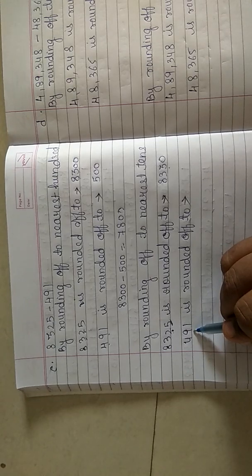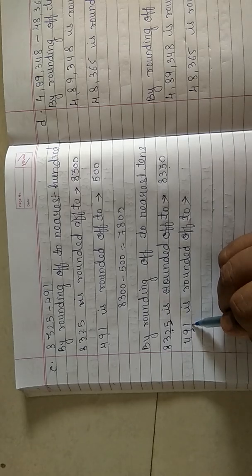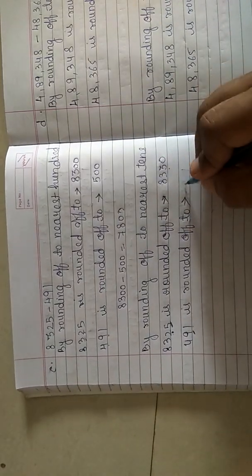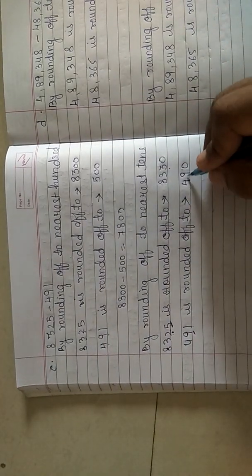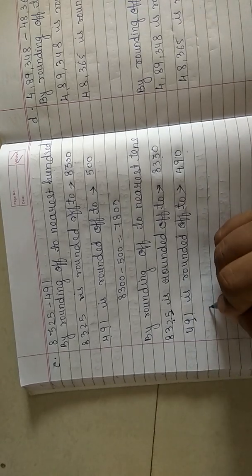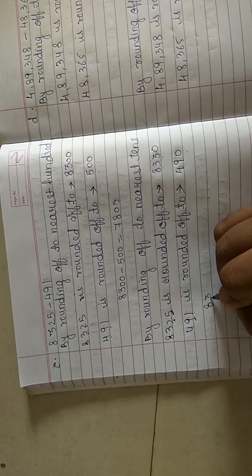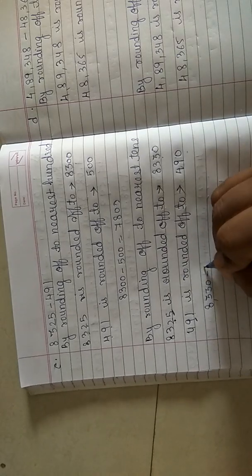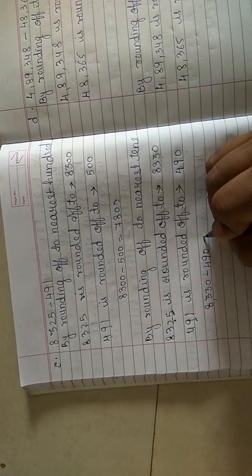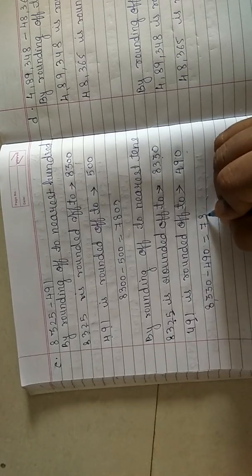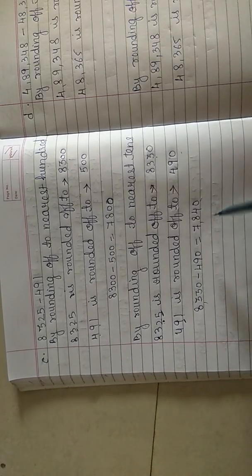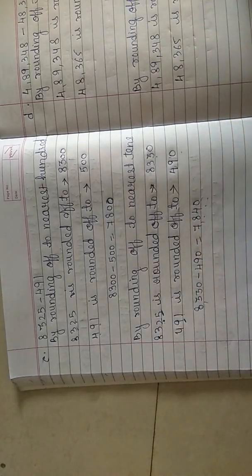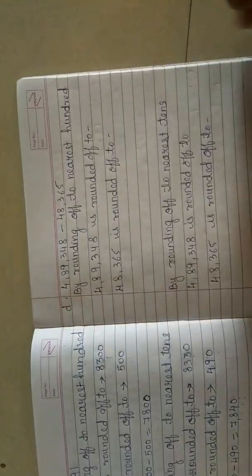And to round off this number to the nearest tens, here it is 9 at tens place and 1 at ones place, so we are going to keep it as it is, as 1 is less than 5, so we will have 490. Now children, if you subtract 8,330 minus 490, you will have 7,840.